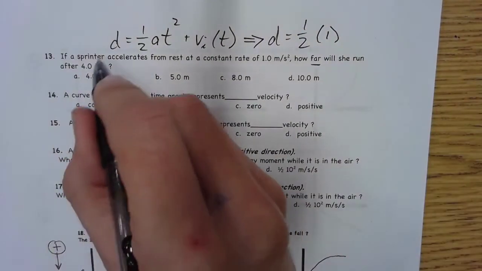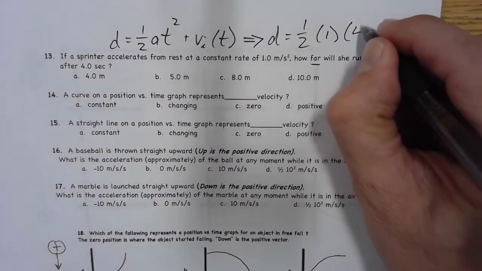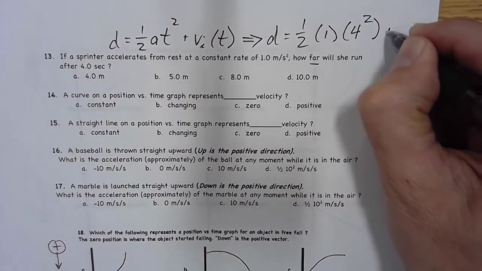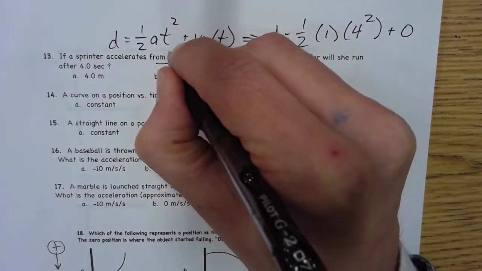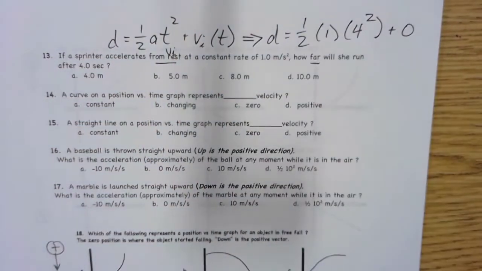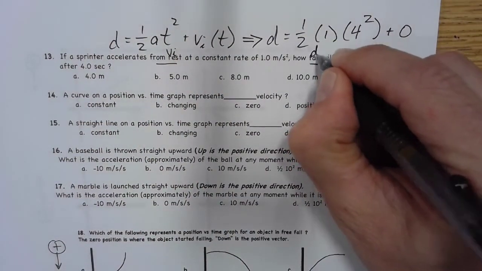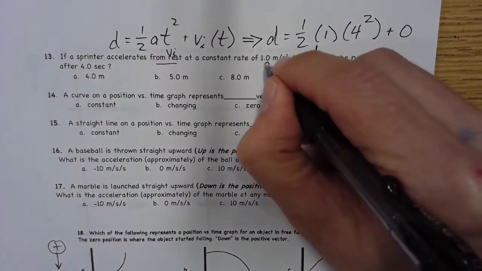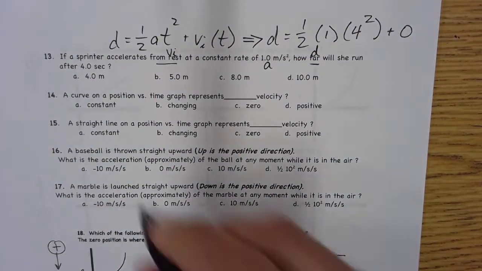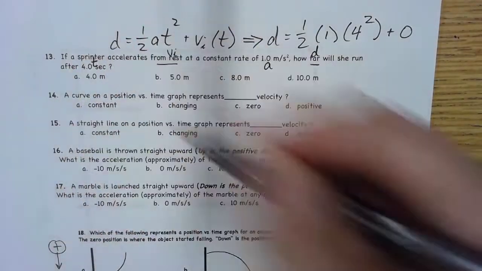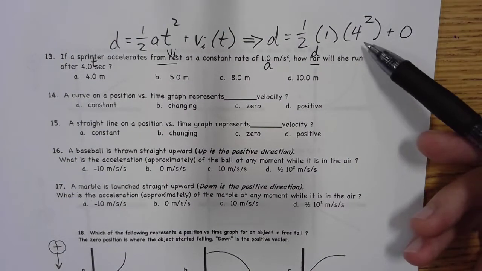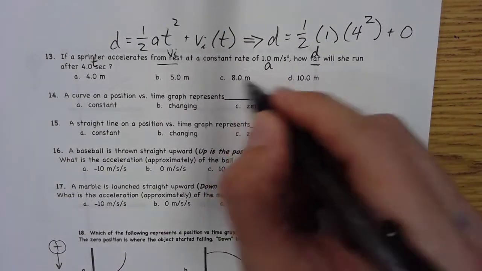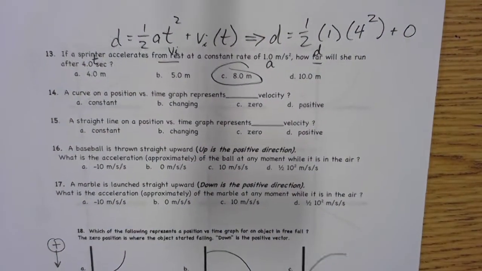The time, and from rest. So from rest, that's our initial velocity. We're solving for the distance. You're given the acceleration, and you're given the time. All right, what is that? It's 16. 16 times half. There we go.